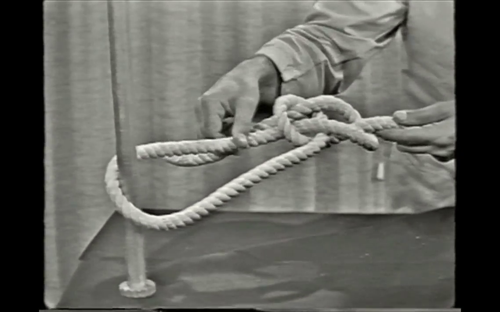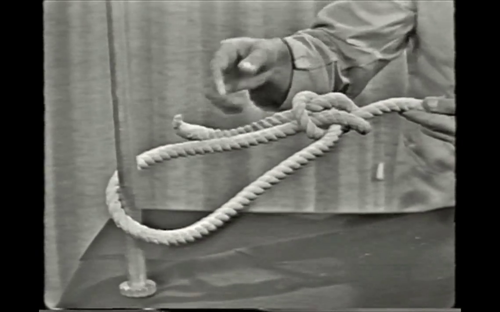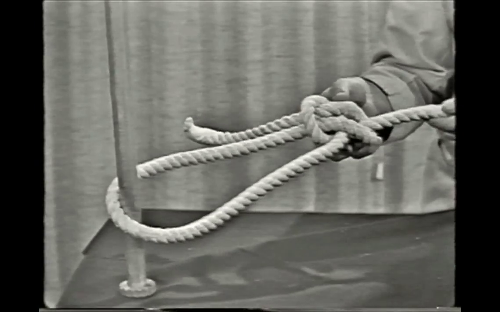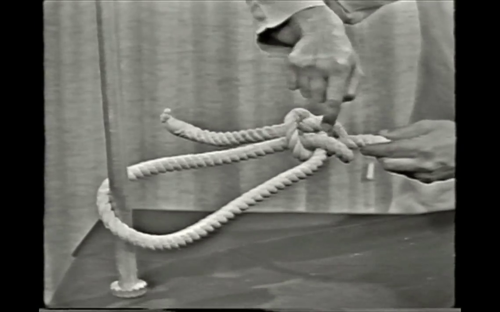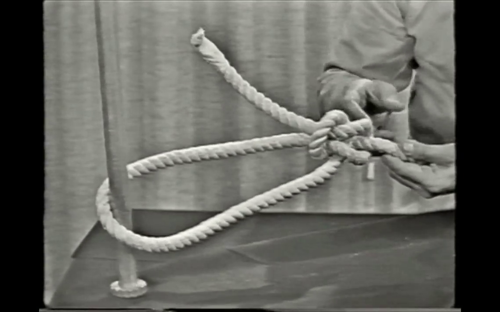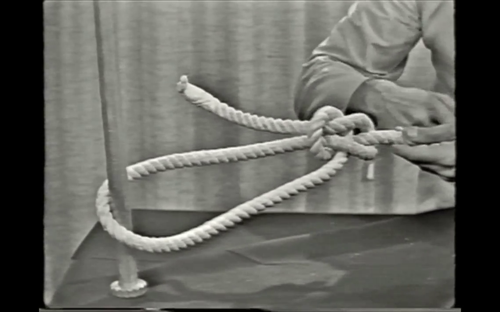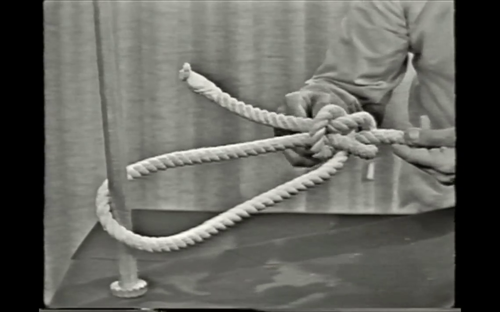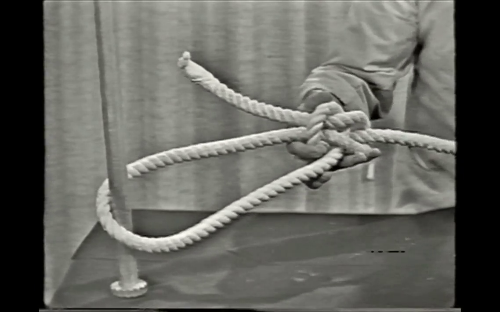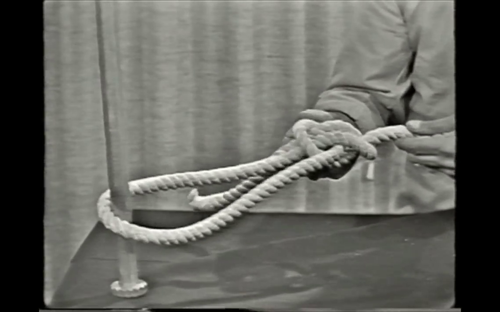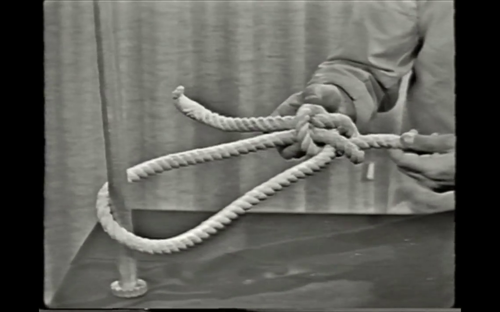Now you see the real advantage to the bowline on the end. The loop will not tighten any farther, nor will it loosen any farther, and the animal is restrained quite well. The loop going through here prevents tightening up. The loop on the standing end coming from the posterior prevents it from slipping posteriorly. So here you have a bowline on the end.